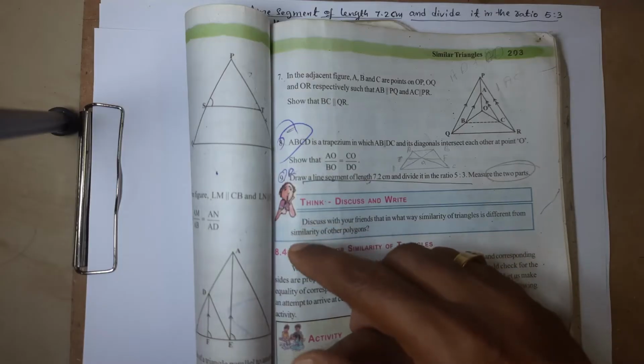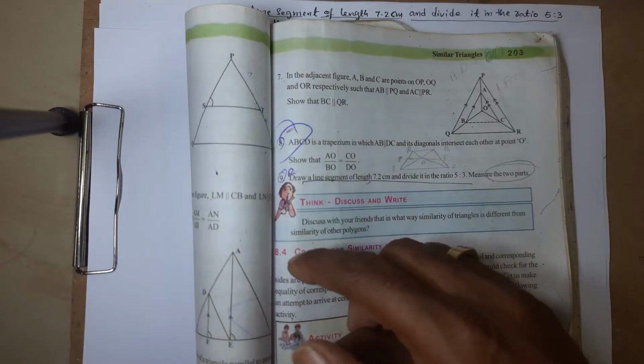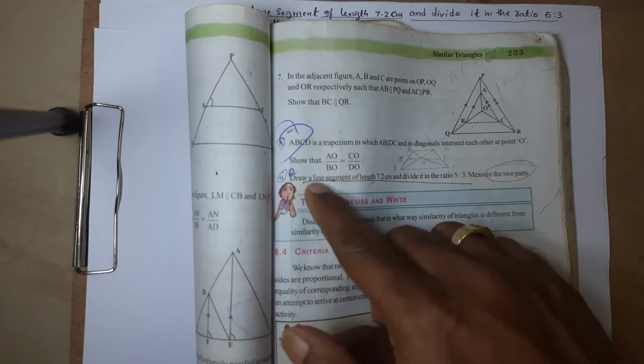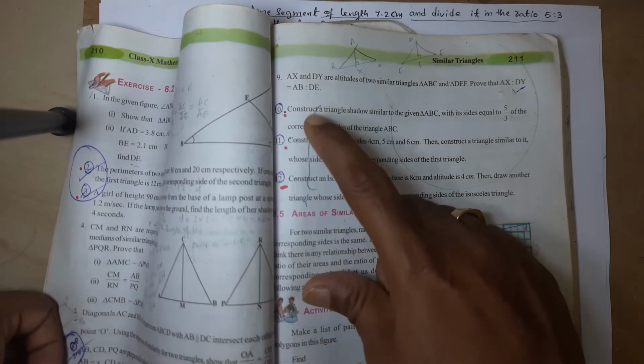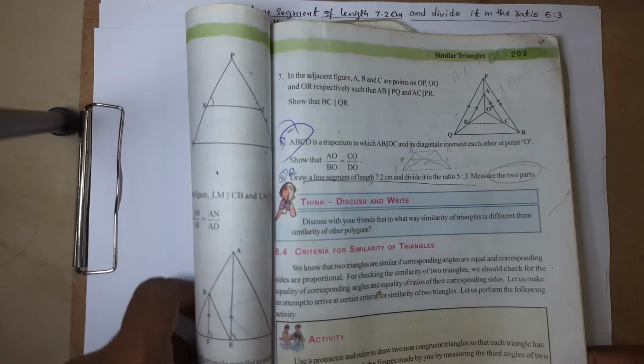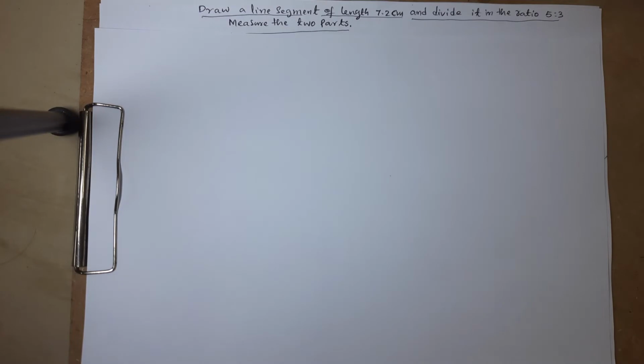Constructions. In exercise 8.1, I'm going to teach you this ninth construction, and in exercise 8.2, the 10th, 11th and 12th constructions we are going to learn today. This is about the AP board. Coming to CBSE, in the NCERT textbook for 10th class students, there is a separate chapter for constructions. So these constructions will be helpful for both CBSE and AP state board. These are very important for the board exams or public examinations.